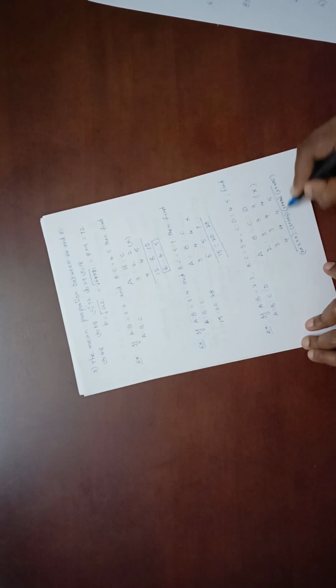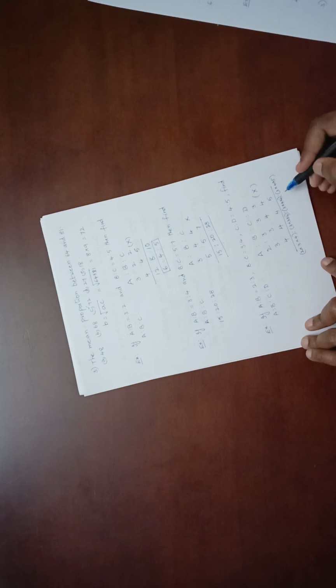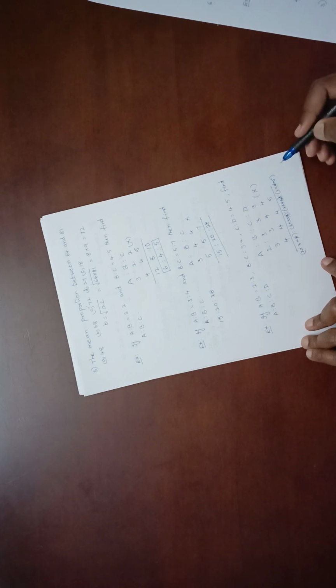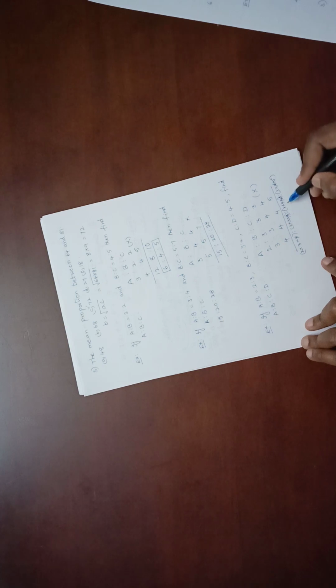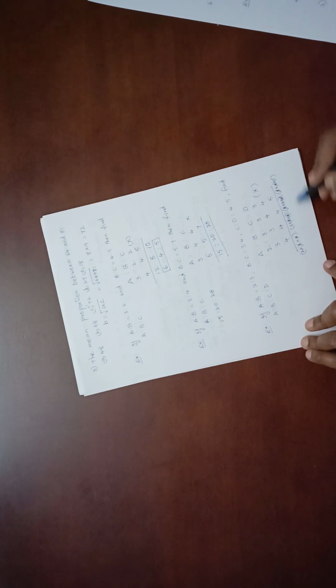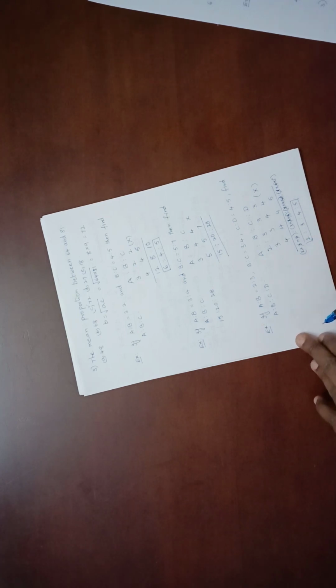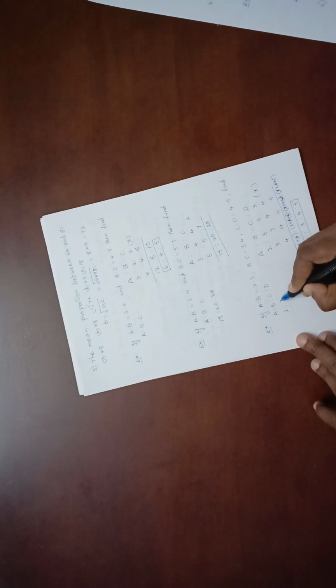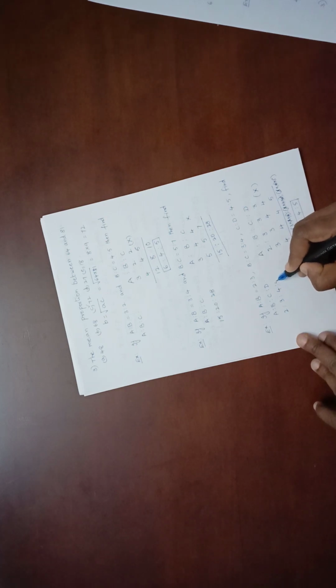So what are the common factors? Those we will cancel. 4 is in all the terms, so 4 we cancel. 3 is also in all the 4 parts. So the remaining is 2 is to 3 is to 4 is to 5. This is your answer. What is A is to B is to C is to D? 2 is to 3 is to 4 is to 5.